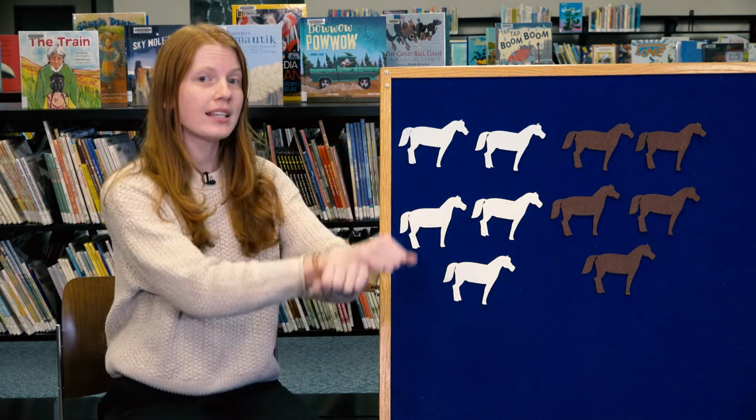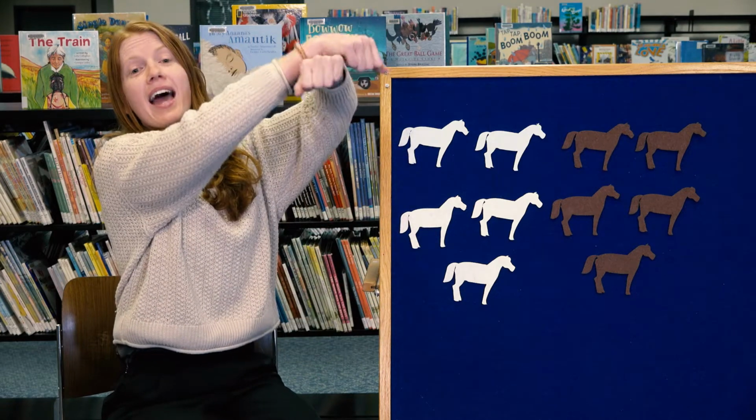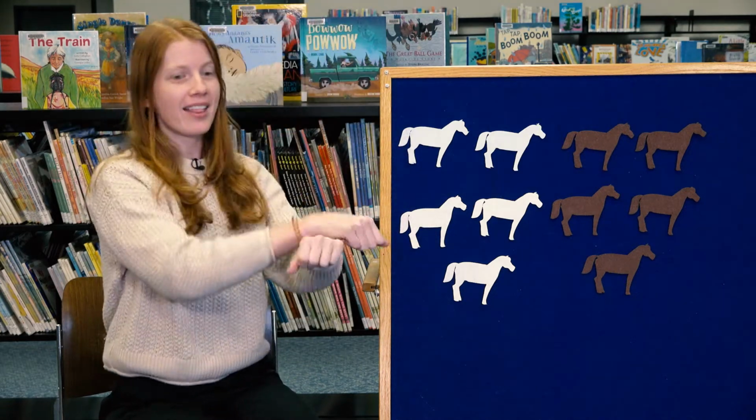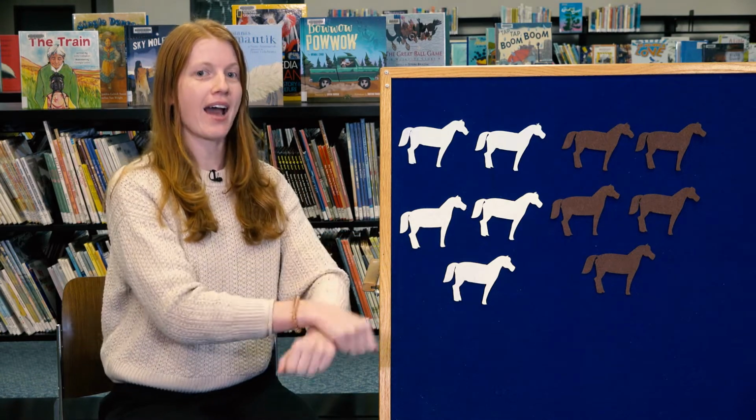10 galloping horses went through town. Some were white and some were brown. They galloped up, gallop up with me. They galloped down, and one horse galloped out of town.